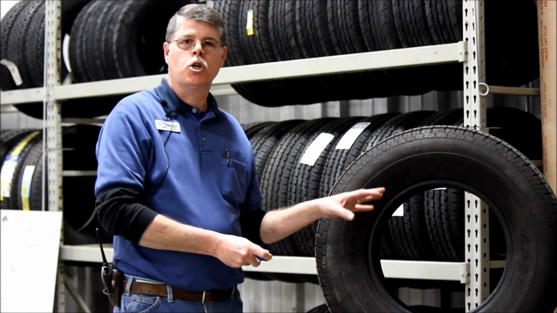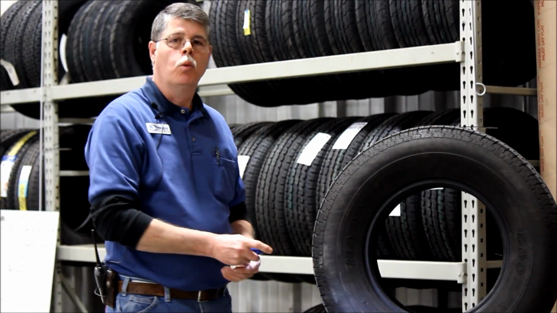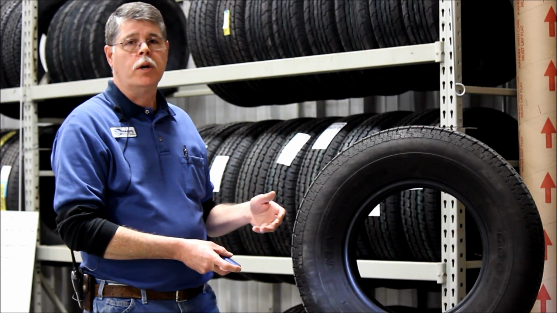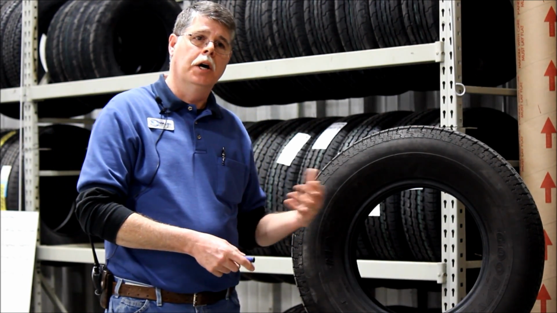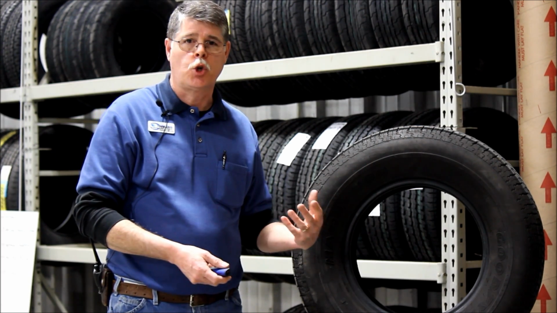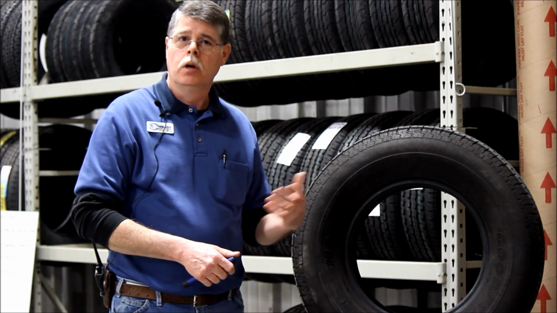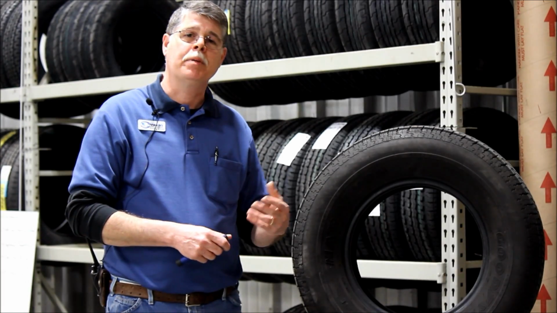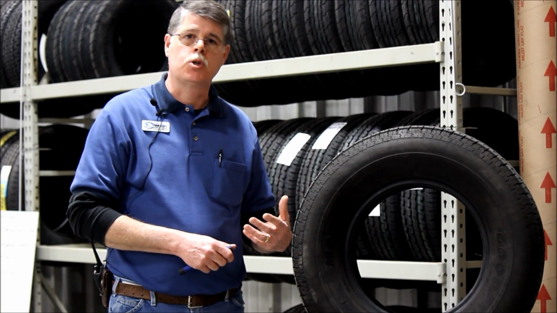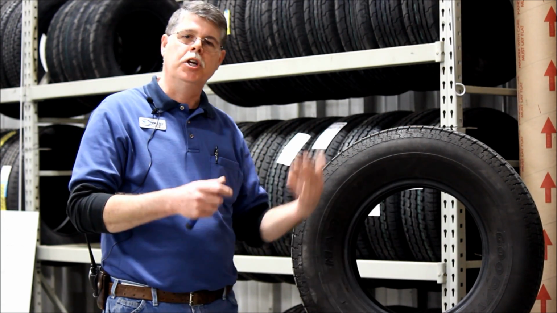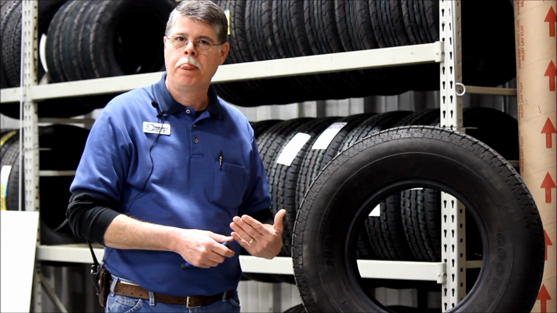All tires, not just trailer tires, will have a date code on them. It's particularly important on a trailer tire because, unlike an automobile that's usually in service daily or weekly, often trailers sit for a long period of time. What happens on all tires is the chemical rubber compounds start to deteriorate and break down over time.